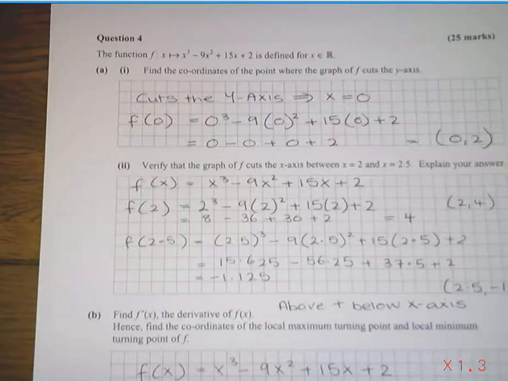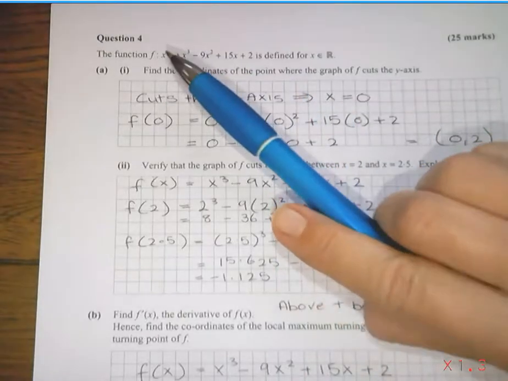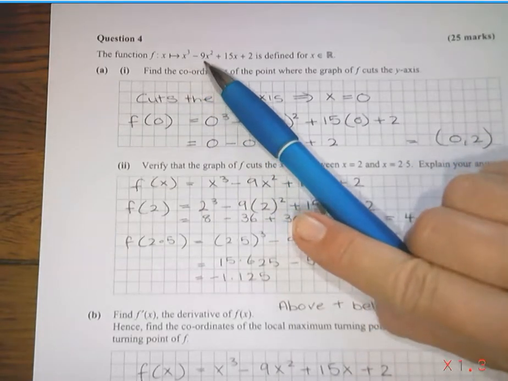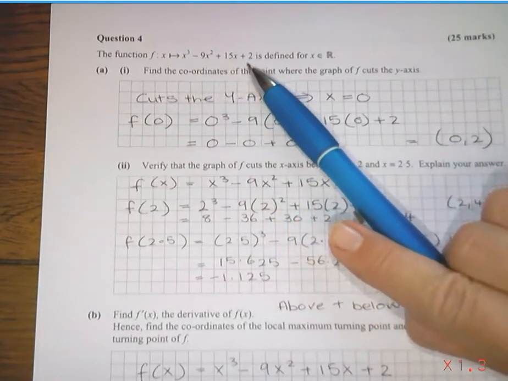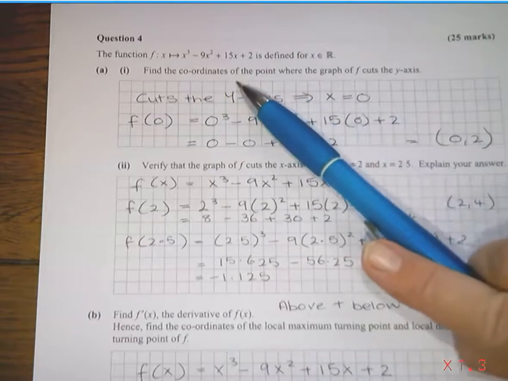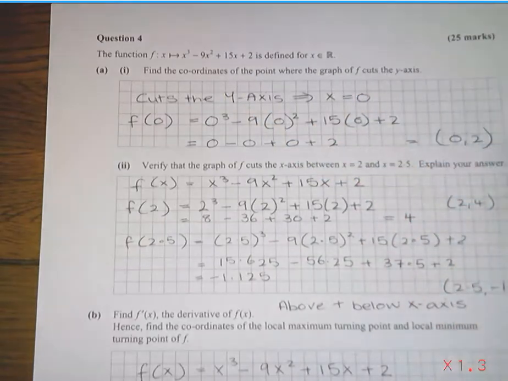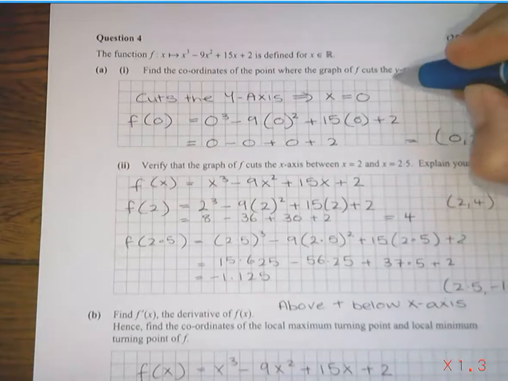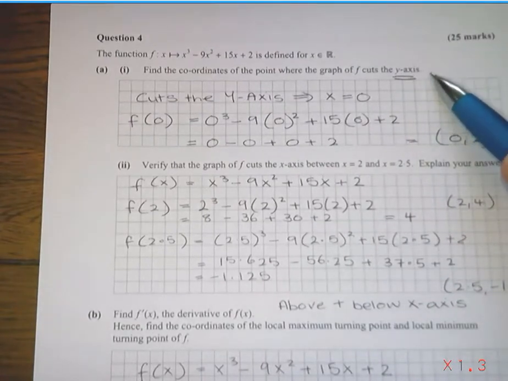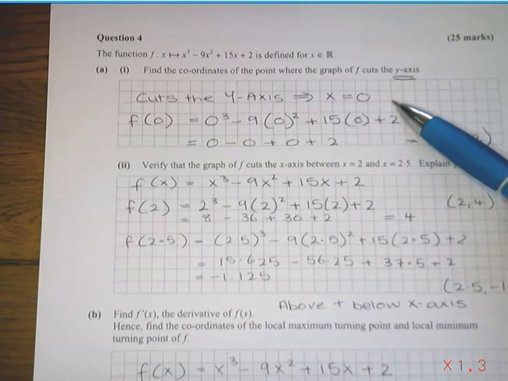Question 4 is the function question. So they told you have a function x cubed minus 9x squared plus 15x plus 2. And they want you to find the coordinates where the graph cuts your y-axis. So again, they've told you y-axis. What you know about y-axis is if something cuts the y-axis, it's basically telling you x is 0.